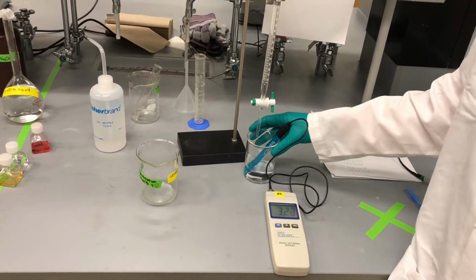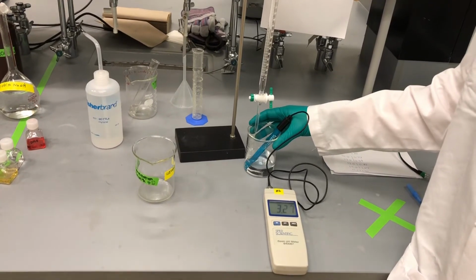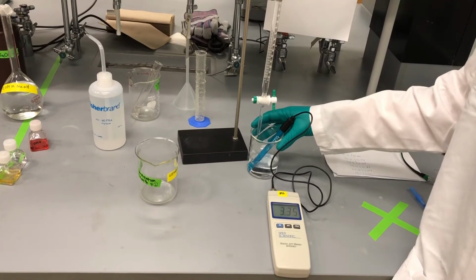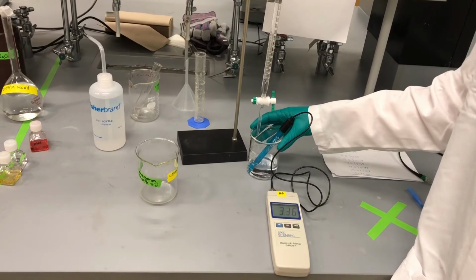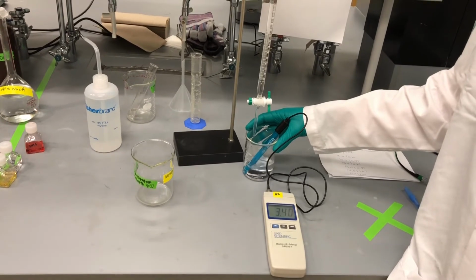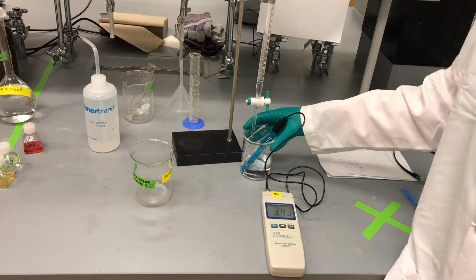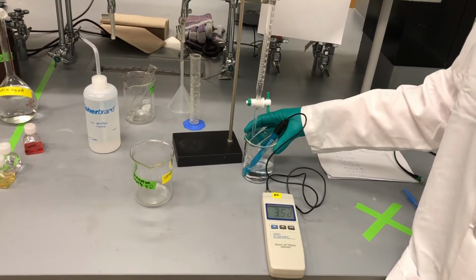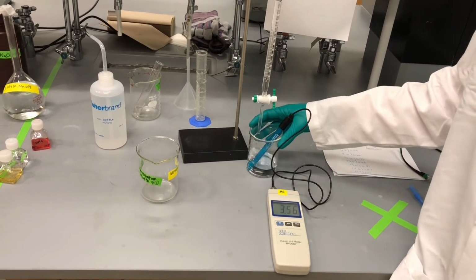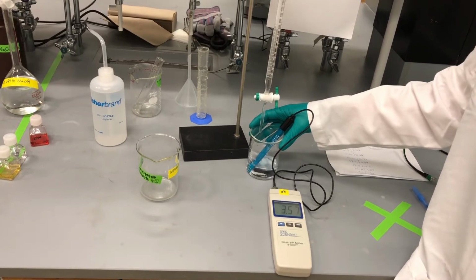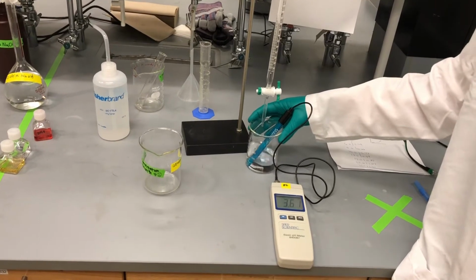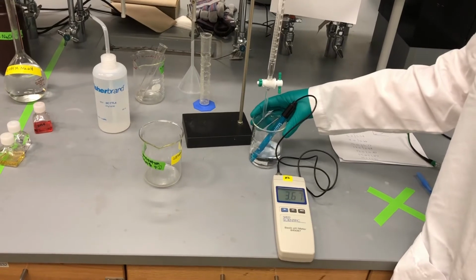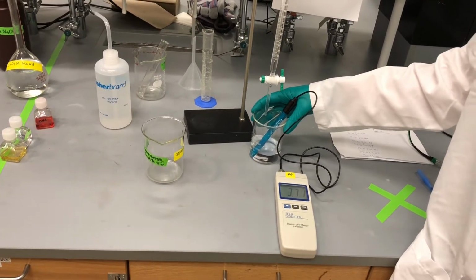We're at the 3.5 marking. 4.0 milliliters. 4.5. 5.0. 5.5. 6.0. 6.5. 7.0. 7.5. 8.0.